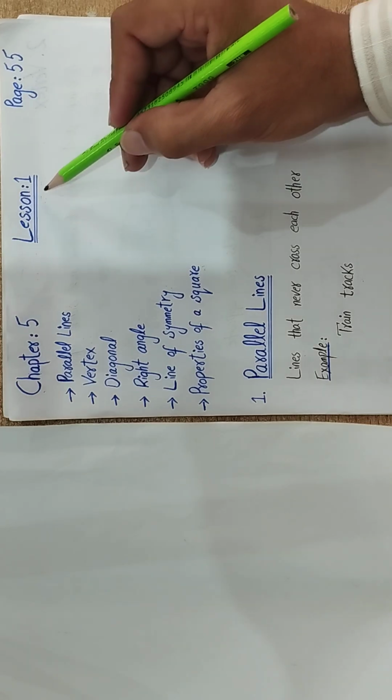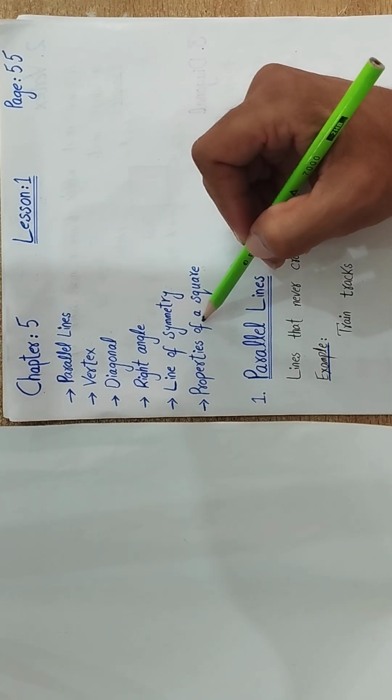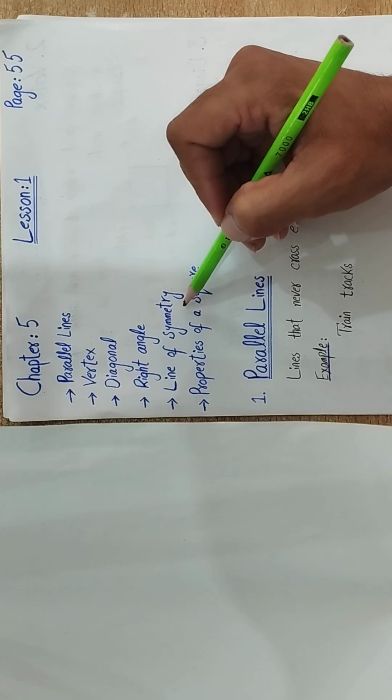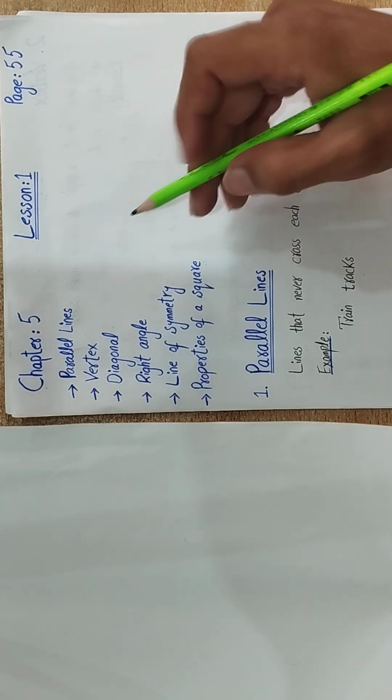So in this lesson number 1 of chapter number 5, we will learn these definitions, and these definitions later are going to be useful in exercise 5.1. So let's see what these definitions are.